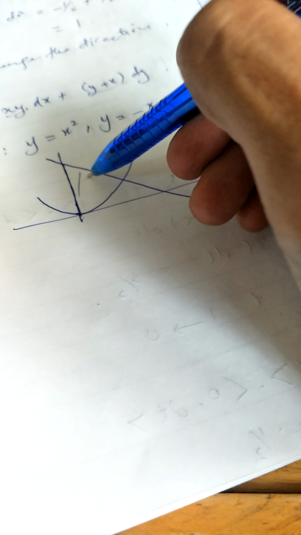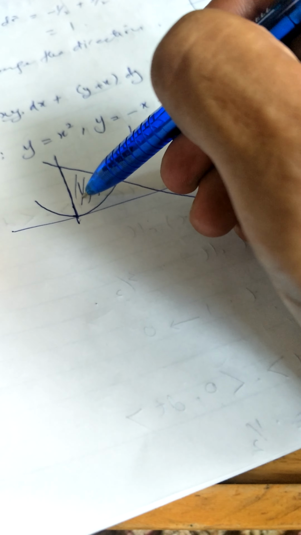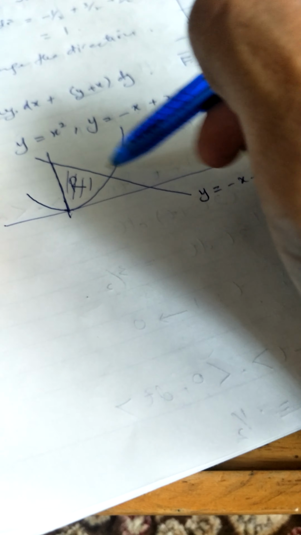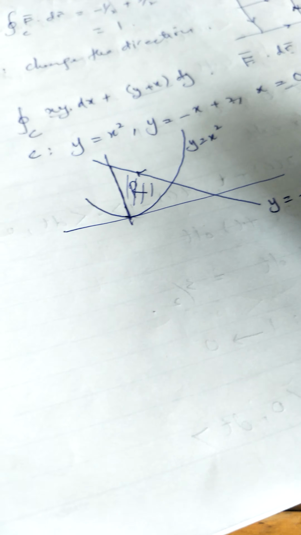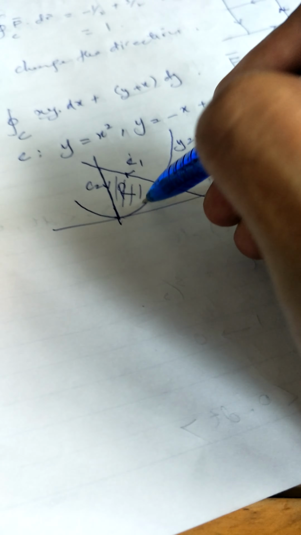So this is our region C, the whole thing. Okay, so we might take this counterclockwise. This is C1, this is C2, this is C3.